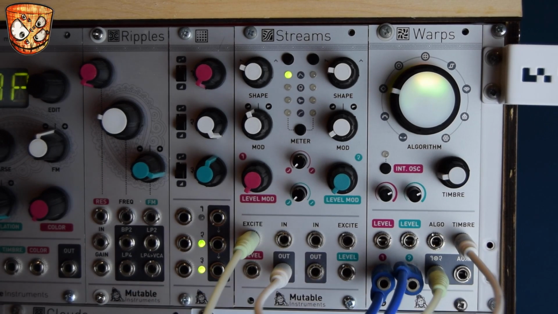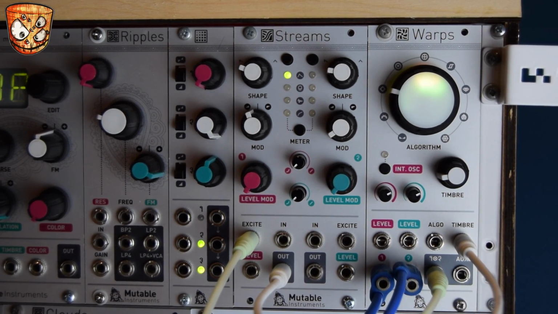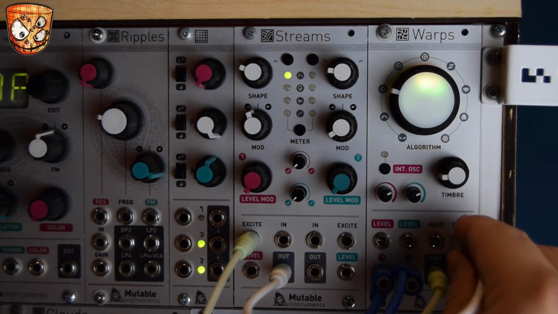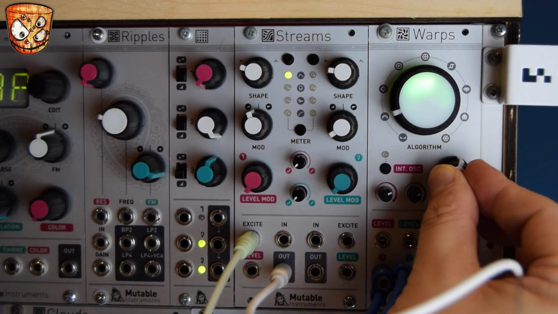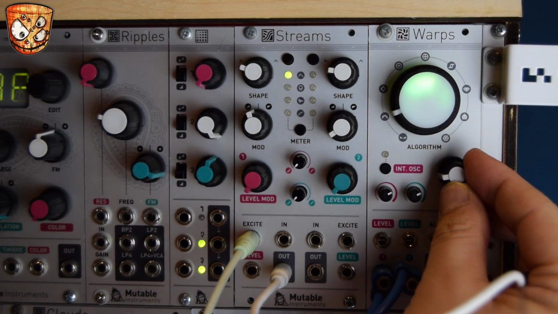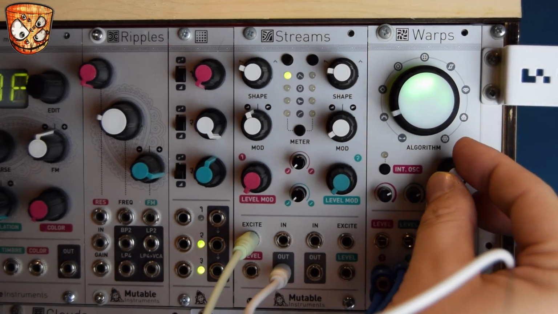Really nice nasal, sort of weird gritty saw waves mixed together in that diode ring mod. Crossfolder. Crossfolding sounds great on those two saws as well.